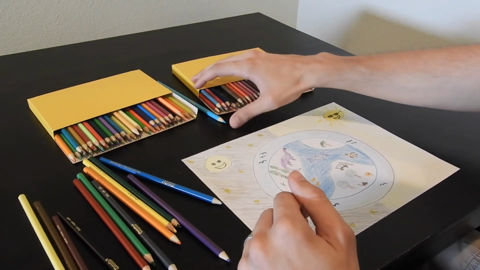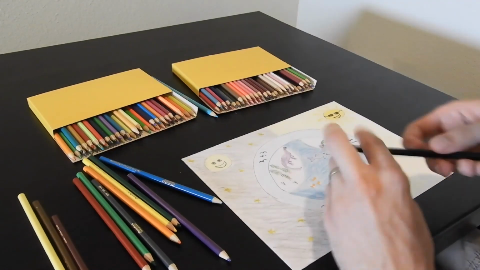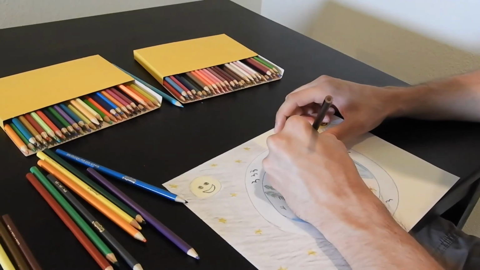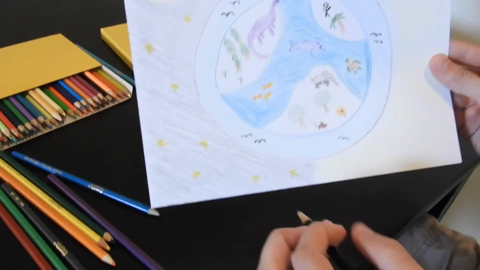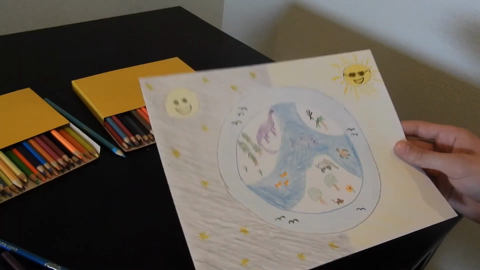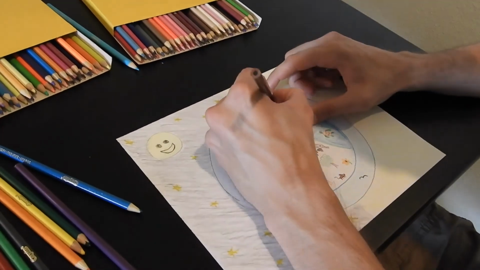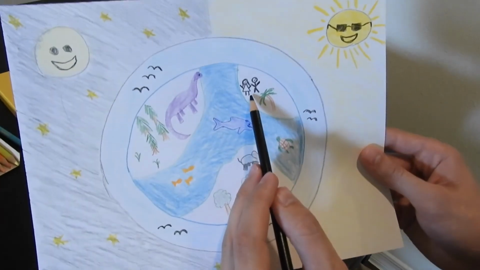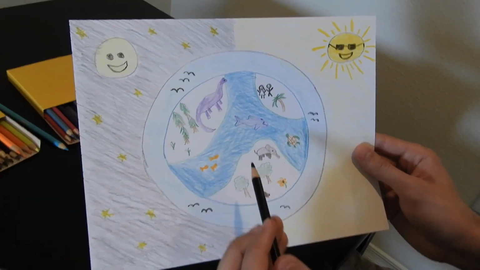So I am not good at drawing humans at all. So mine are just going to be stick figures, but they're going to be pretty great stick figures. Look at them. There's Adam. He looks so good. All right, now I got to draw Eve next to him. Look at that. There's Adam. And there's Eve. They look so great.